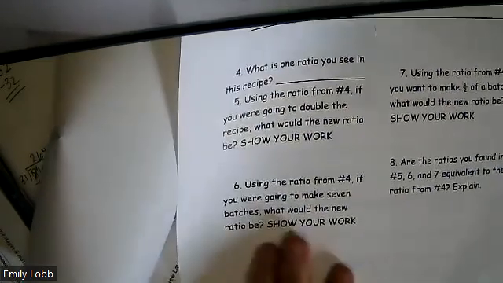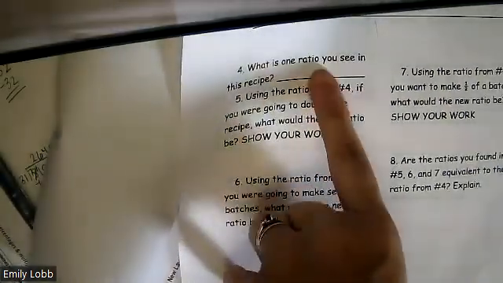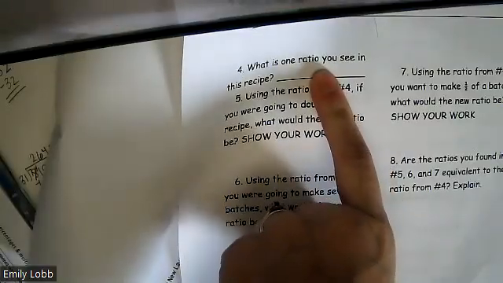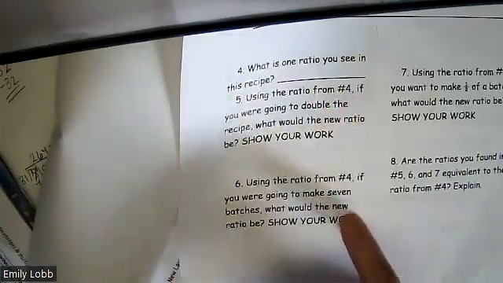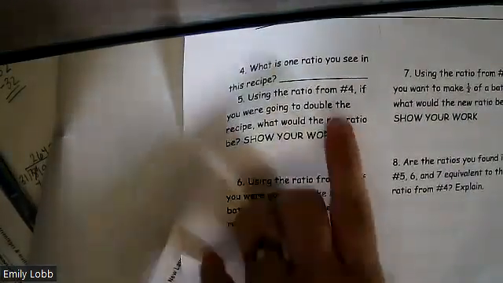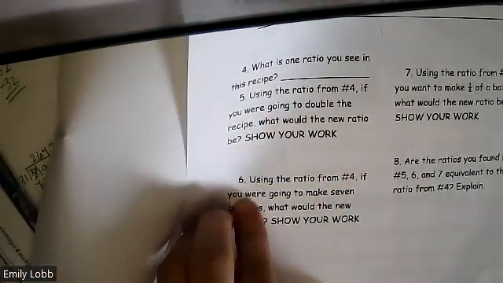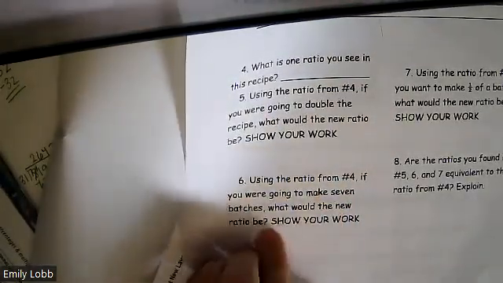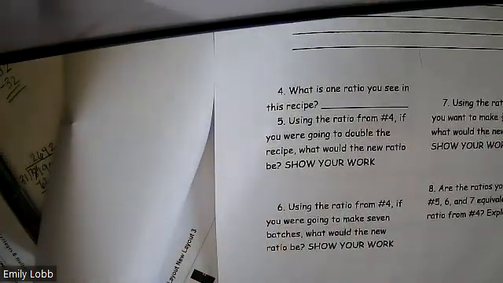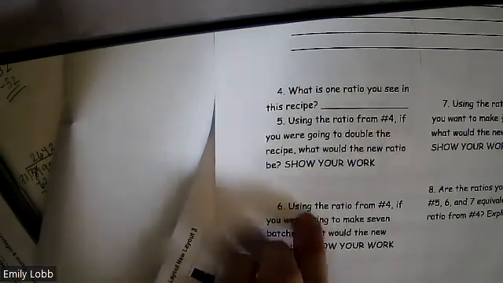Number 6, it says using that ratio. So again, if you did not do anything for number 4, your mouth is just staying closed and you're not making sounds and disrupting each other. You're just going to relax for a minute. But if you did write something here, if you were going to make 7 batches, what would the new ratio be? If you were going to make 7 batches. I'm reading number 6.